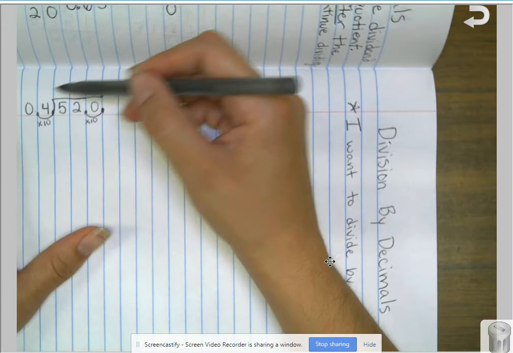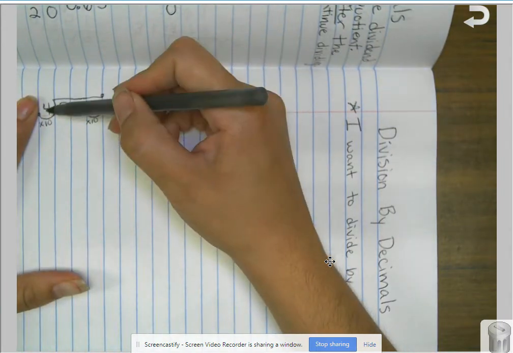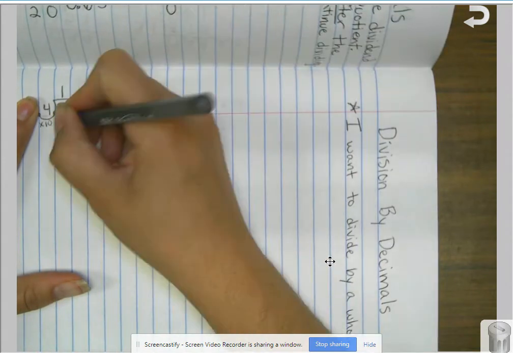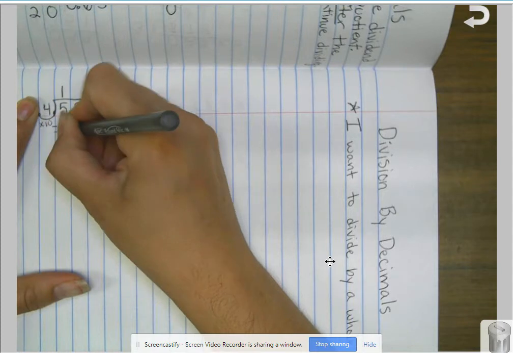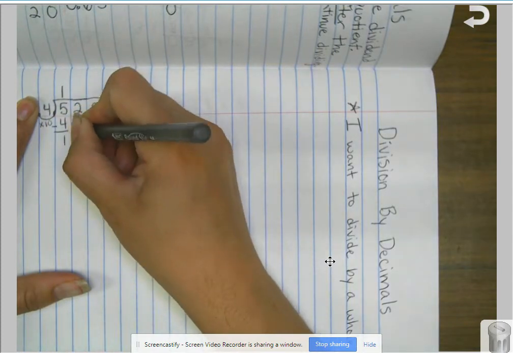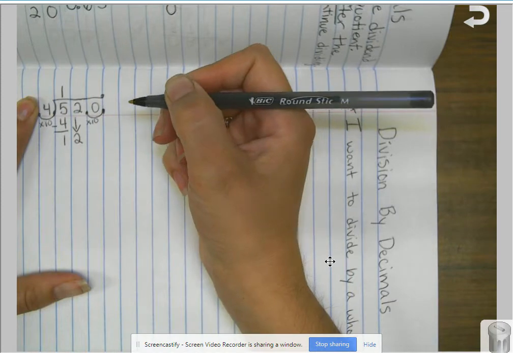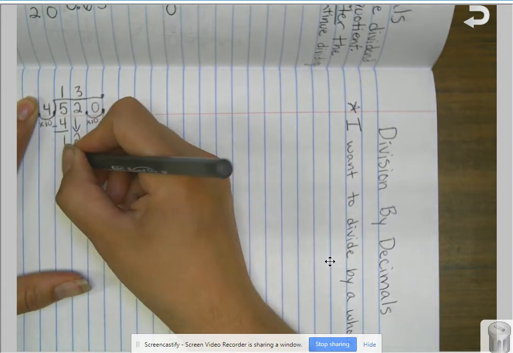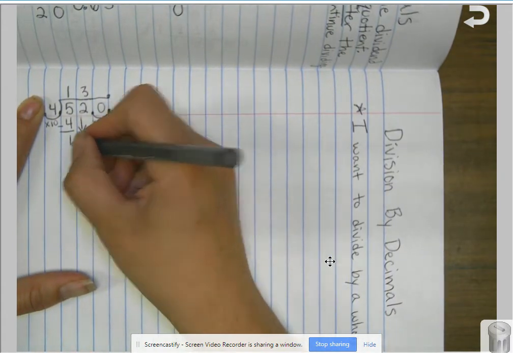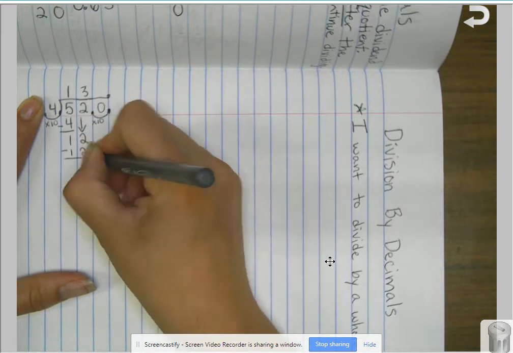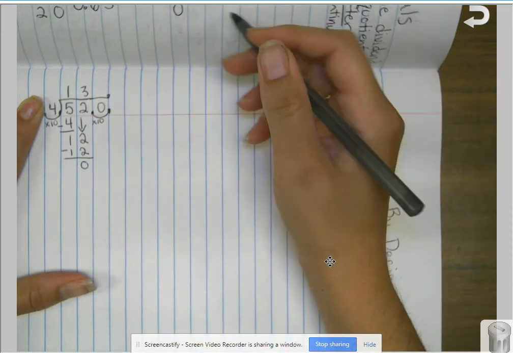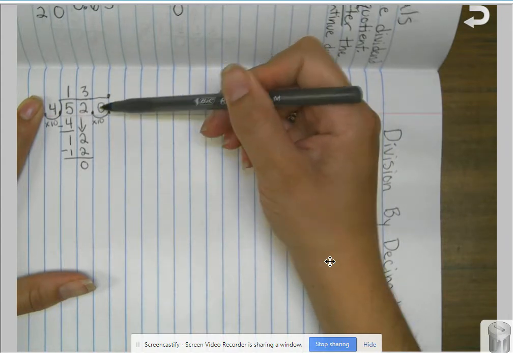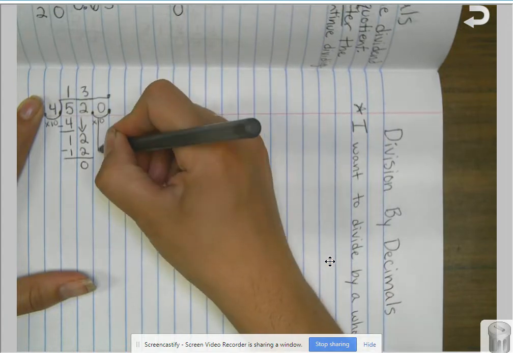So since I'm dividing by a whole number, I kind of can ignore this 0 now. How many times will 4 go into 5? In this place value, it would be 1 time. So we're going to subtract 4, and it's going to leave us with 1. Bring down the 2. 4 goes into 12 how many times? 3. So 3 times 4 is 12. So minus 12 gives me 0. Now here's where I need to pay attention. Because I moved the decimal, it's now here. So that means I have to take care of this place value as well. So I'm going to bring down this 0.